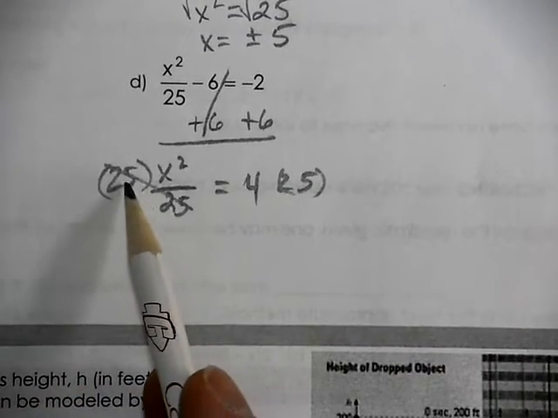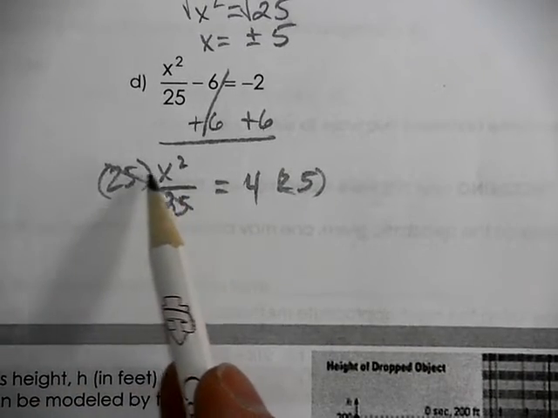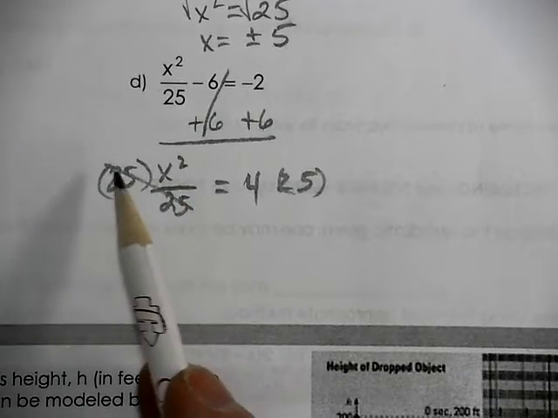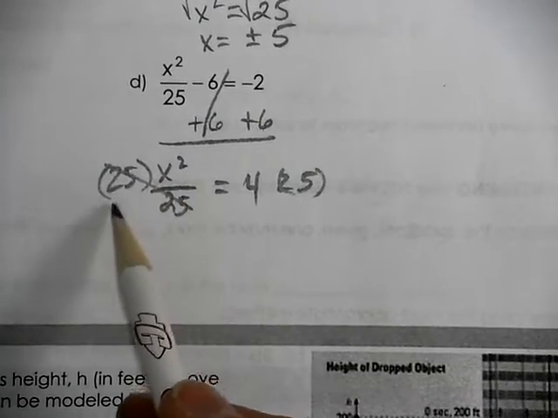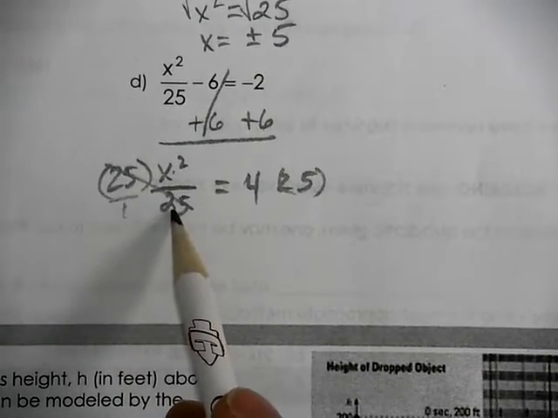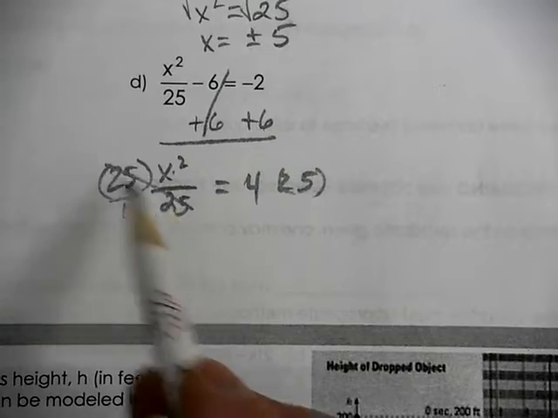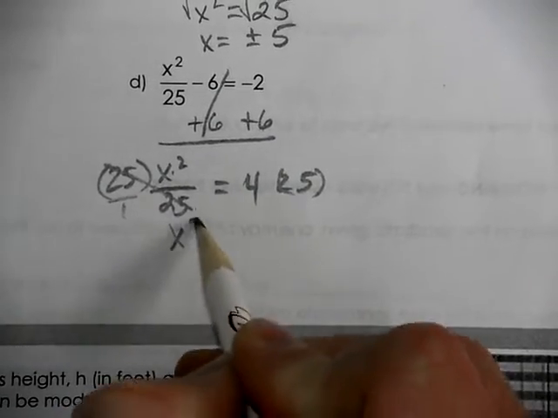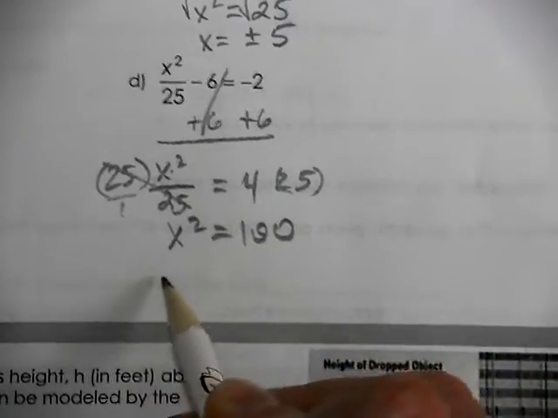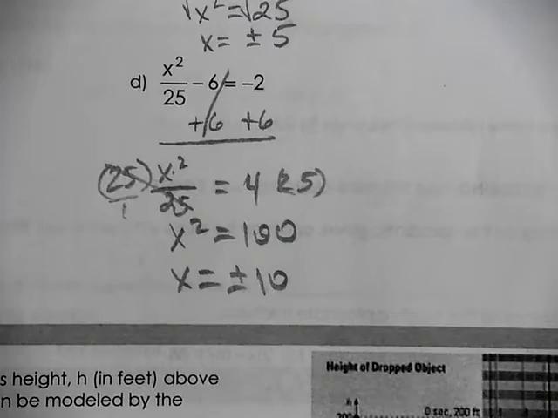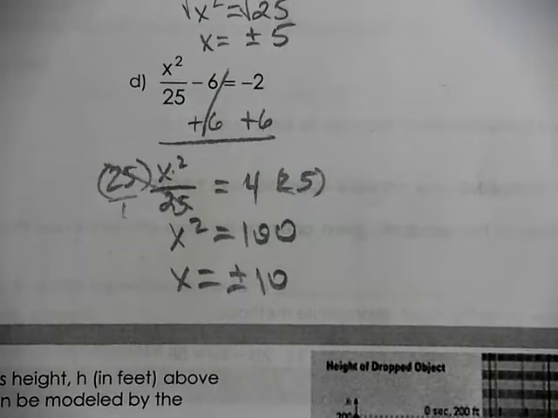When you multiply by the denominator, you're multiplying the top of the fraction. It's kind of like 25 over 1. So you're multiplying the top and the bottom, but those cross out because 25 over 25 is 1. And this makes 100. x squared equals 100. Take the square root, and you get plus or minus 10. Don't forget your plus or minus.